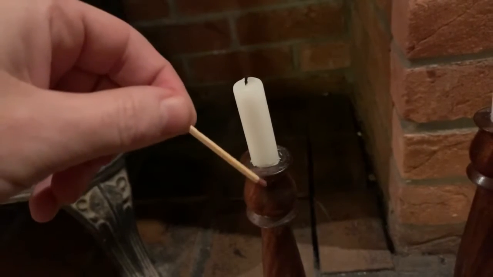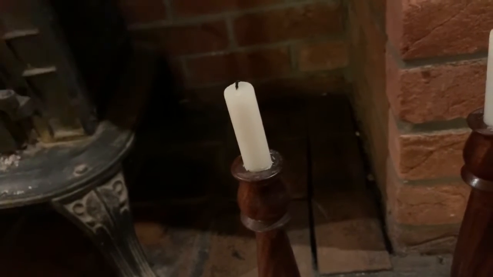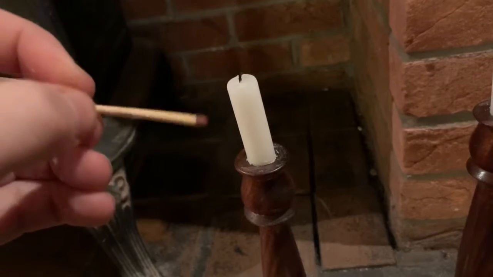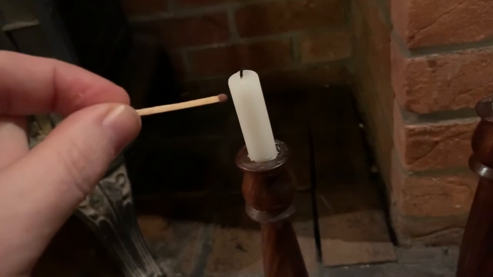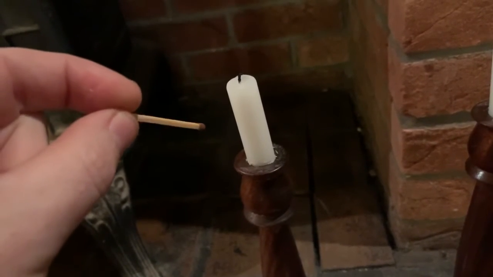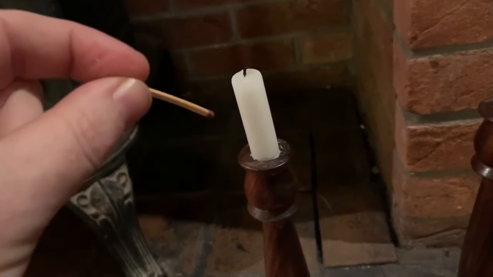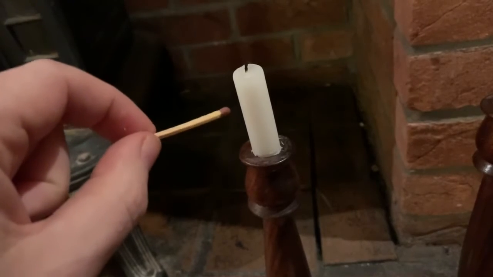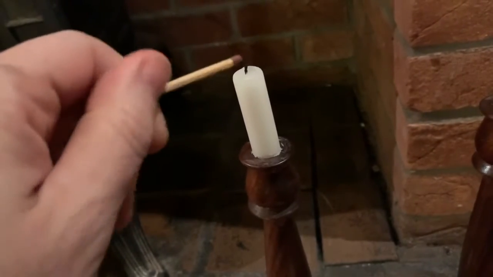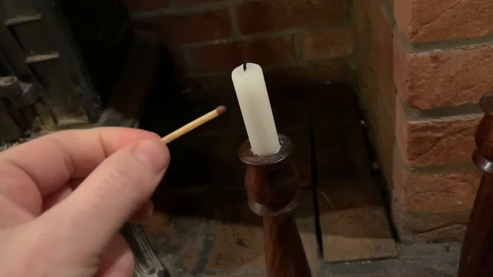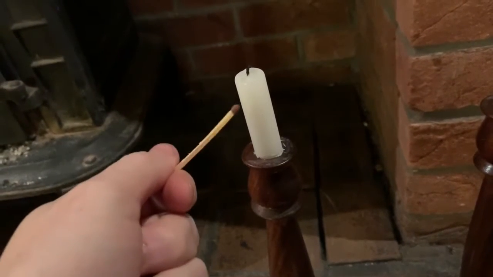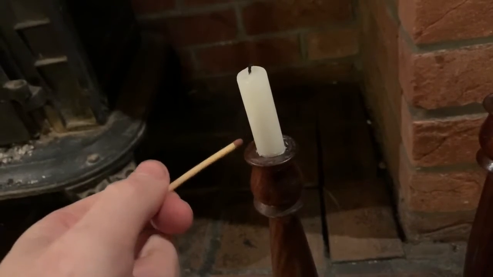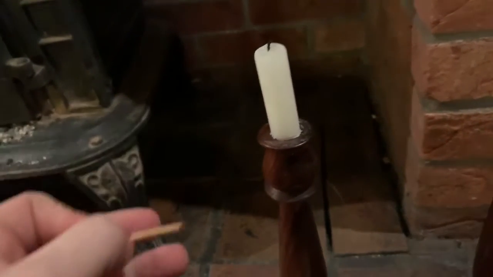And you can use this for various things, such as lighting a fire, lighting a cigar, lighting a candle, lighting anything else that requires lighting, a barbecue, a letter that you want to destroy, things like that. So this is the primary means by which people nowadays create fire. It's not the only means, of course, but it is a very convenient one indeed.